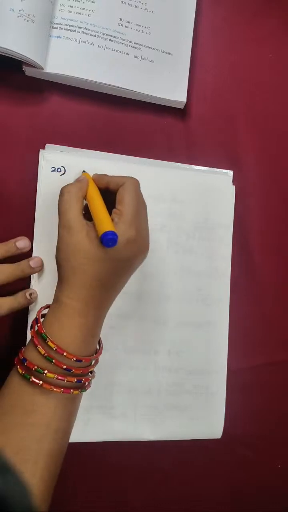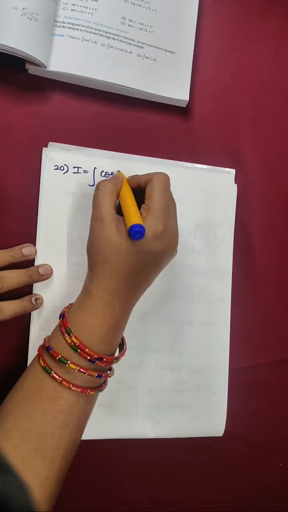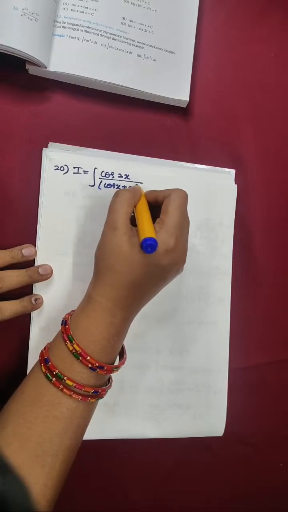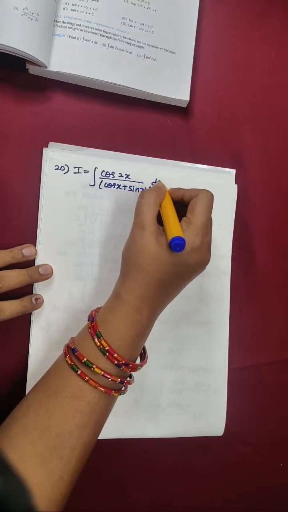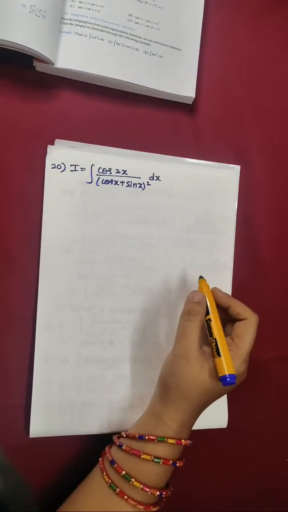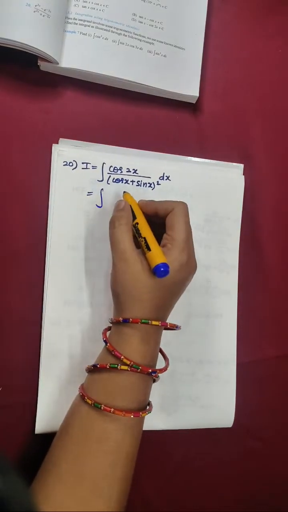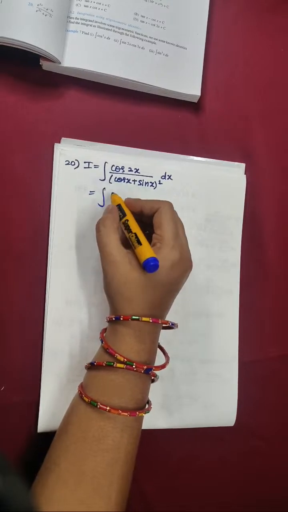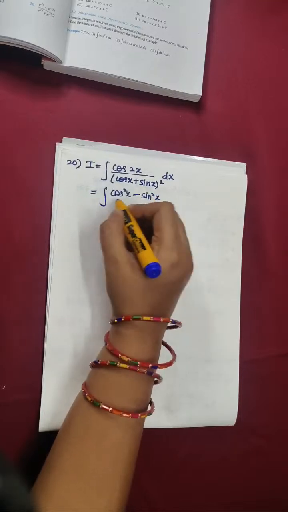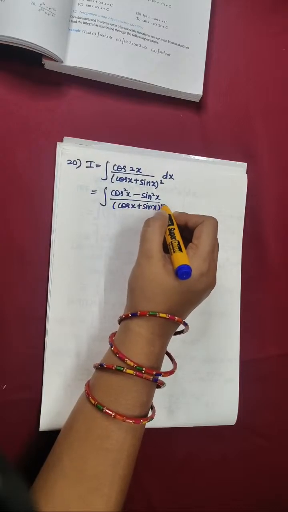Question number 20. I equal to integral cos 2x by cos x plus sin x, the whole square, dx. Since you have square terms like cos and sin in both numerator and denominator, we can replace cos 2x as cos square x minus sin square x, the whole by cos x plus sin x, the whole square.